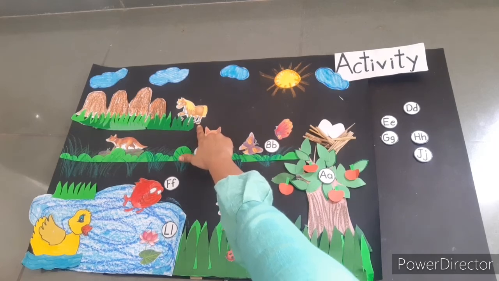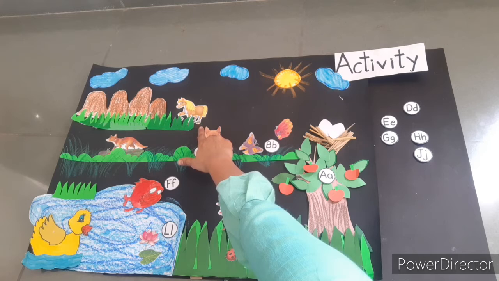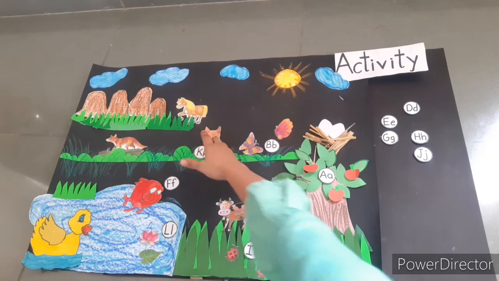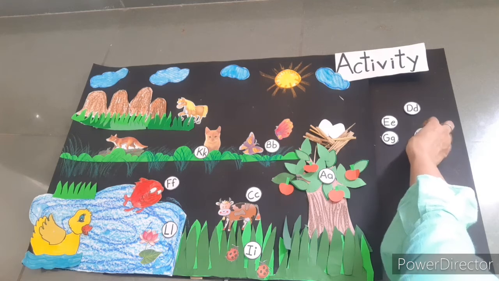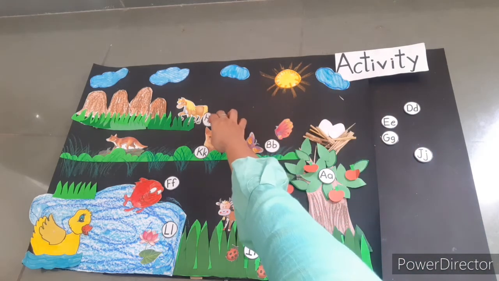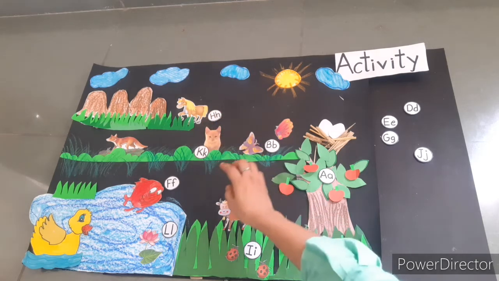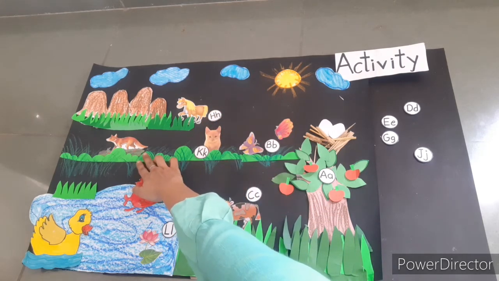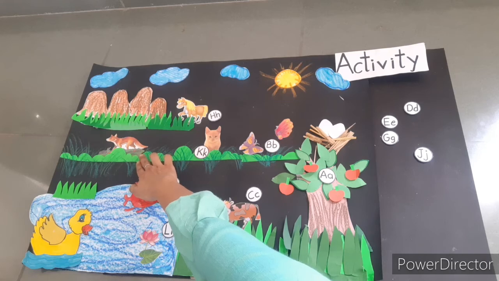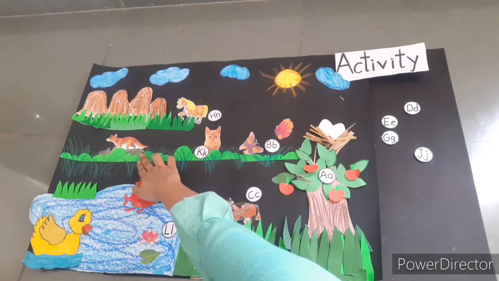Look children, which animal is this? Yes, horse. Horse starts with letter H. So we will stick the letter H near the horse. Now tell me children, which animal is this? Jackal. Jackal means lomdi.